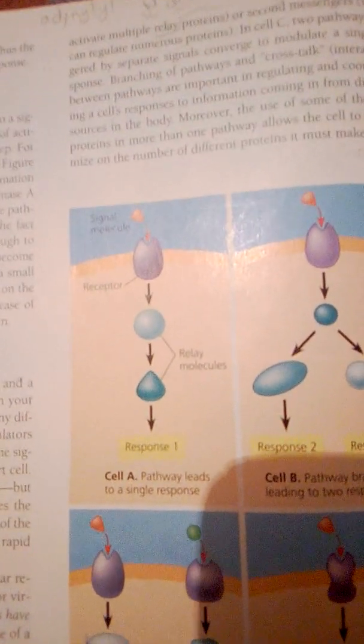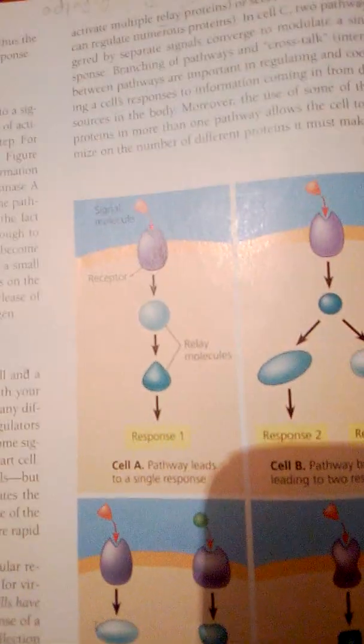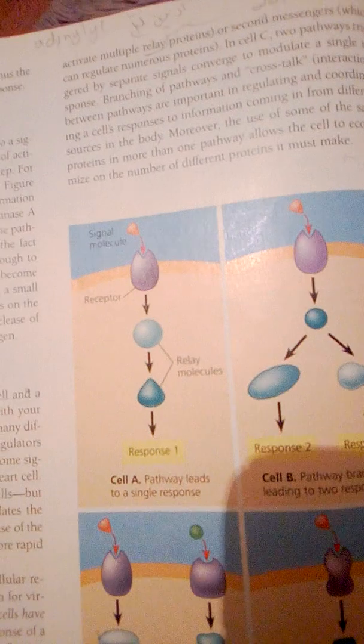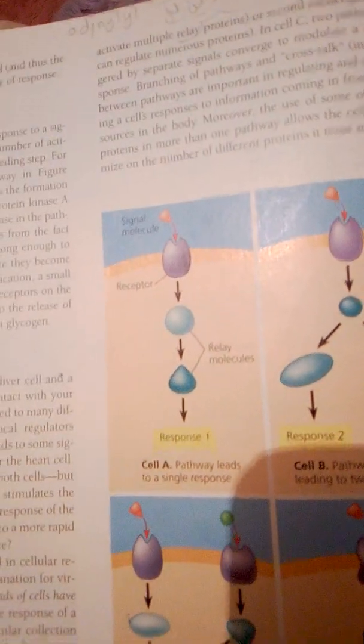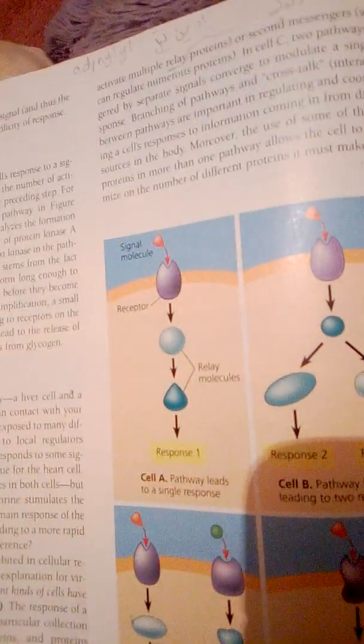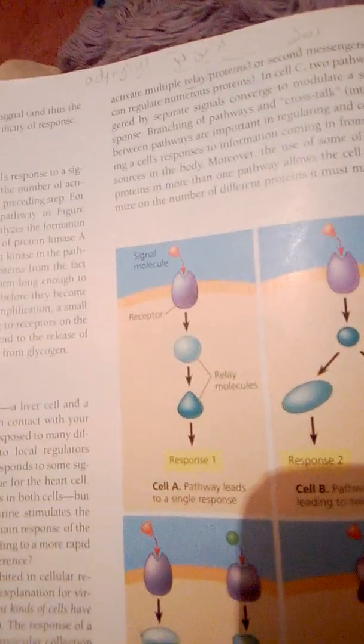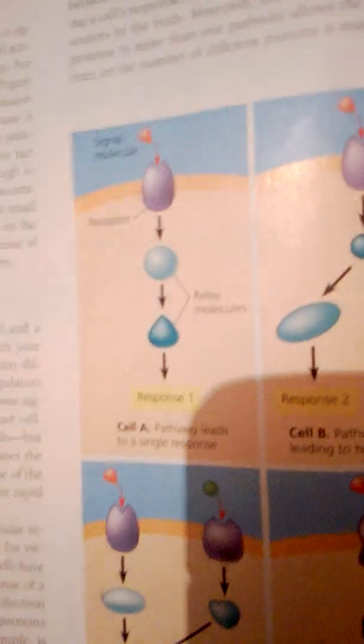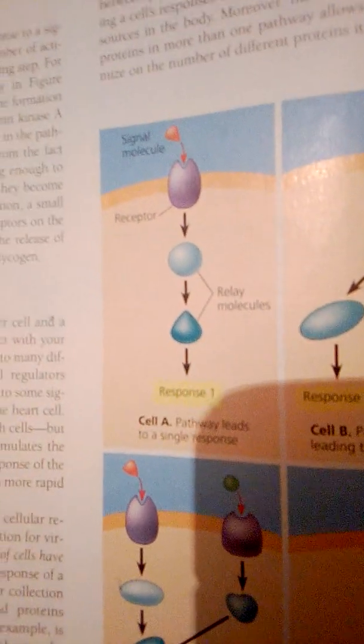A liver cell, for example, is poised to respond appropriately to epinephrine by having the proteins listed in this figure, as well as those needed to manufacture glycogen. Two cells that respond differently to the same signal differ in one or more of the proteins that handle and respond to the signal.